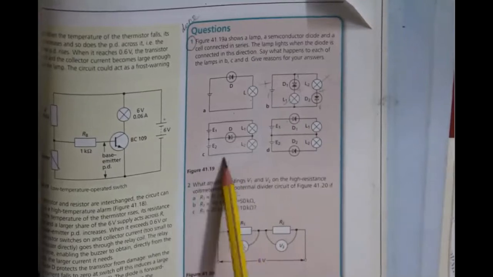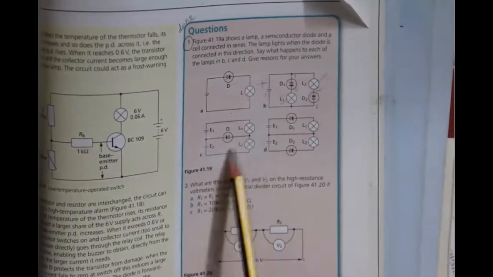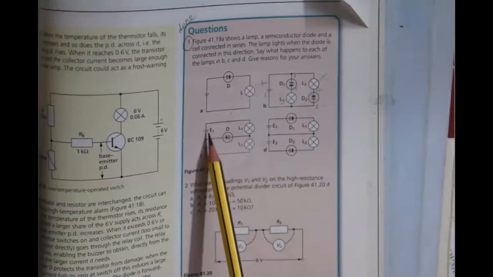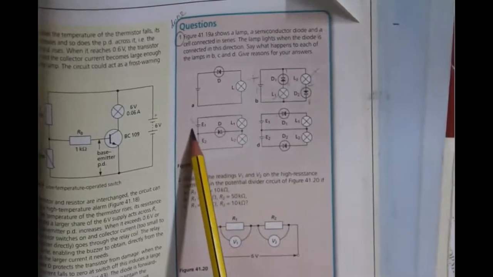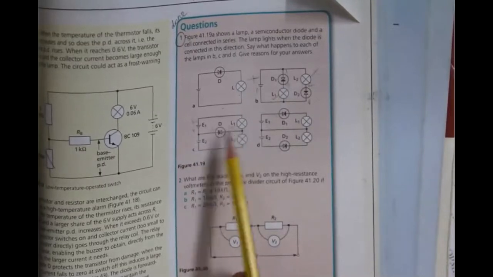Okay, for C, again, I'm going to divide the circuit into 2 because that makes it easier, so we don't get confused. I'm going to focus on L1 first because we have separate batteries. So this is positive, this is negative, this is positive, this is negative.